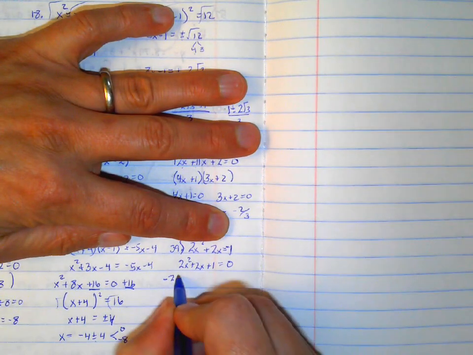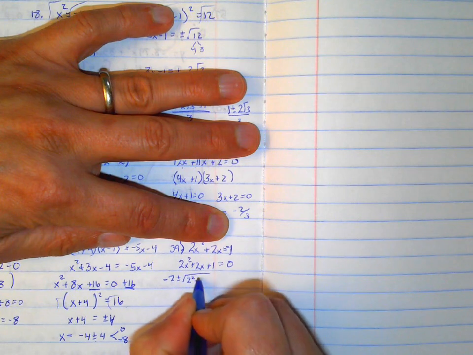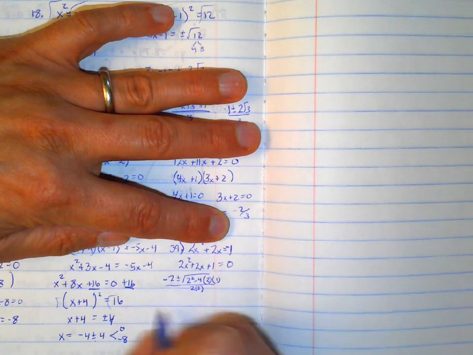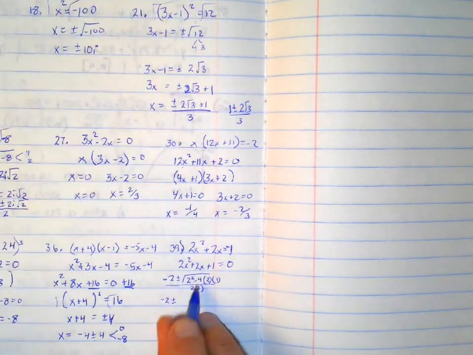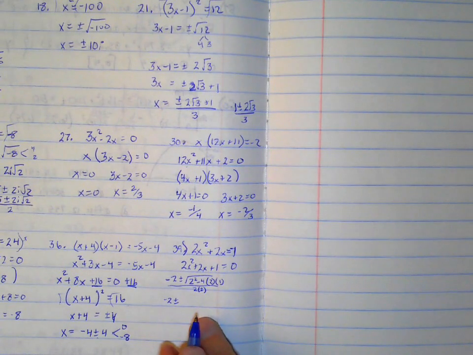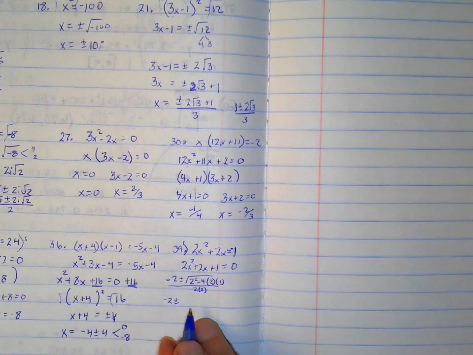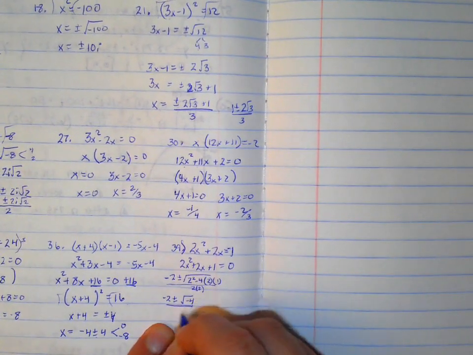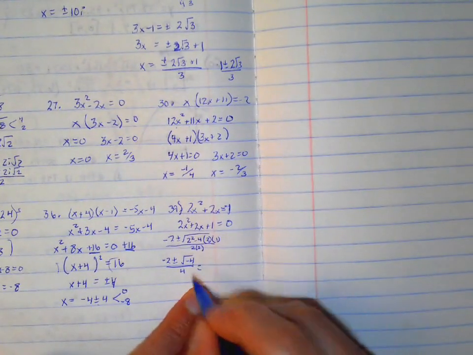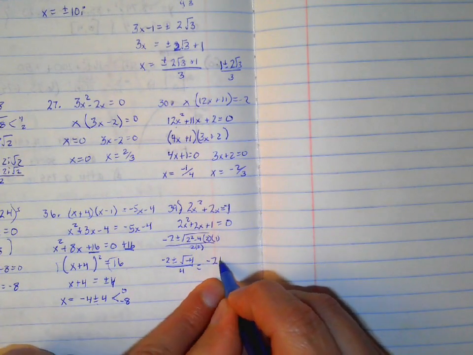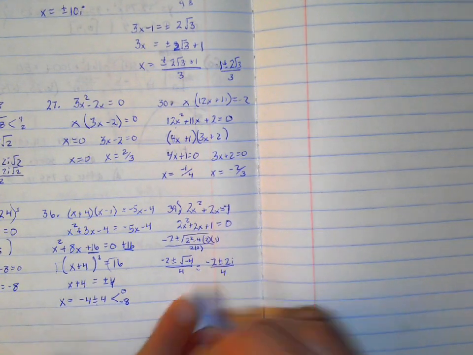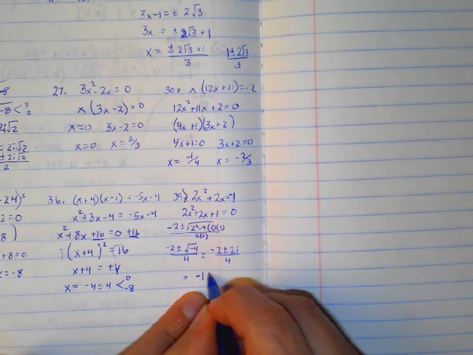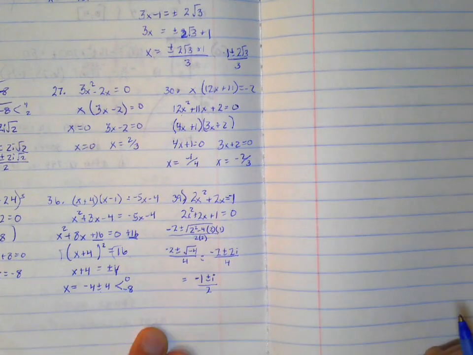Negative b plus or minus the square root of b squared minus 4 times a times c over 2 times a. Okay, so I want to work out the discriminant there. I have 2 squared minus 4 times 2 times 1 gives me negative 4. Okay, the square root of negative 4 is 2i, so we have negative 2 plus or minus 2i over 4. And the last step, all these numbers are divisible by 2, so I'm going to divide them all by 2. So it's negative 1 plus or minus 1i divided by 2.